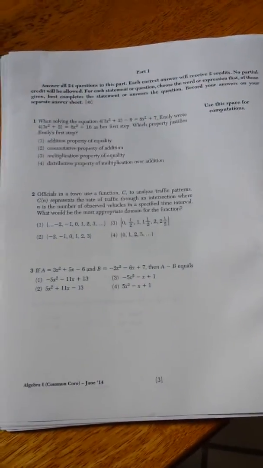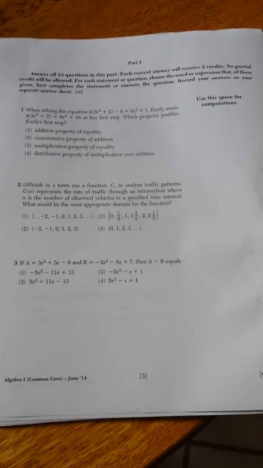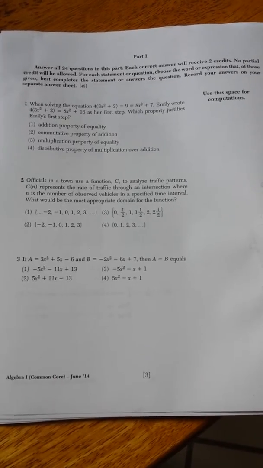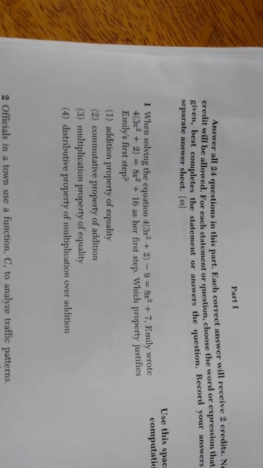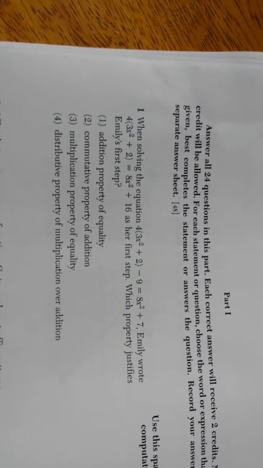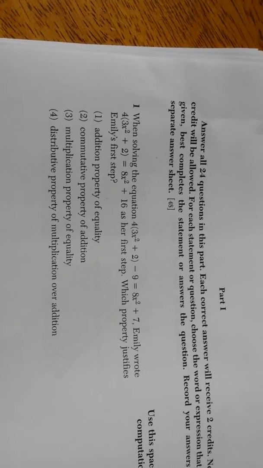Here's a copy of the first Common Core Algebra Regents for New York State from June of 2014. Take a look at problem 1. Which property justifies this step? And if you look at it carefully, actually what they did is they added 9 to each side.